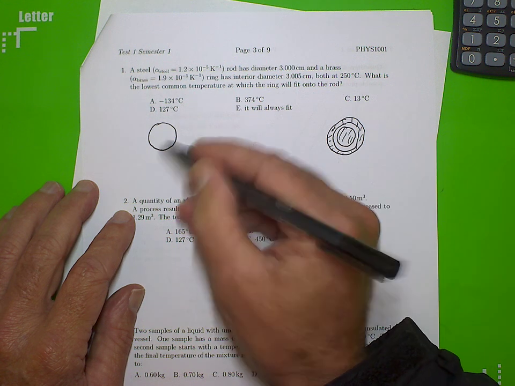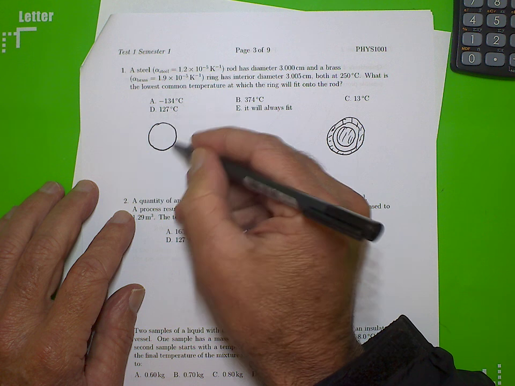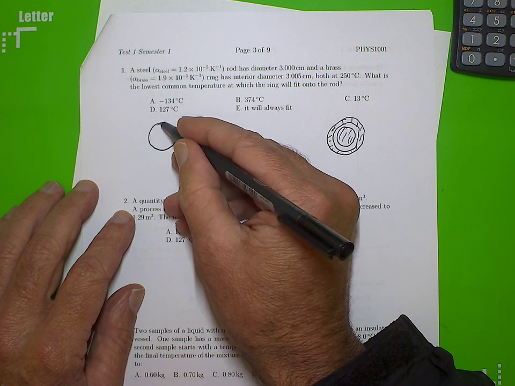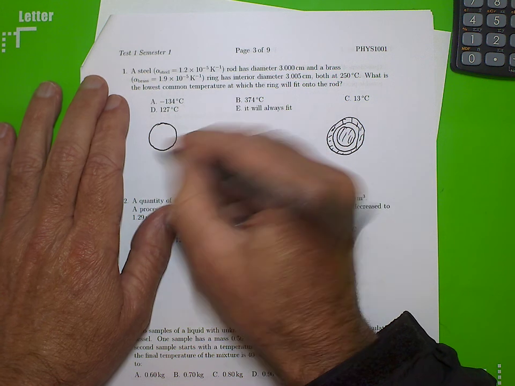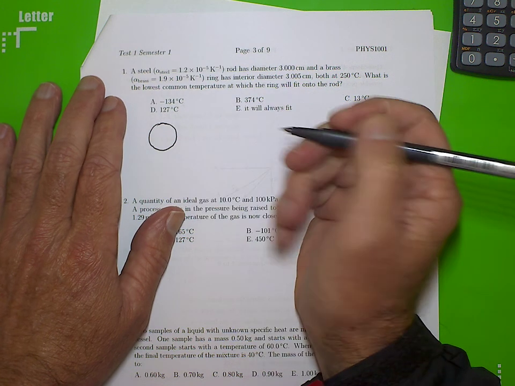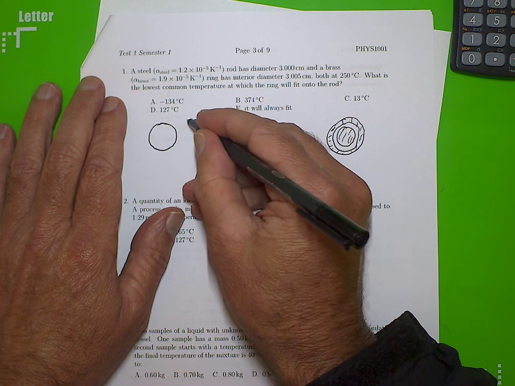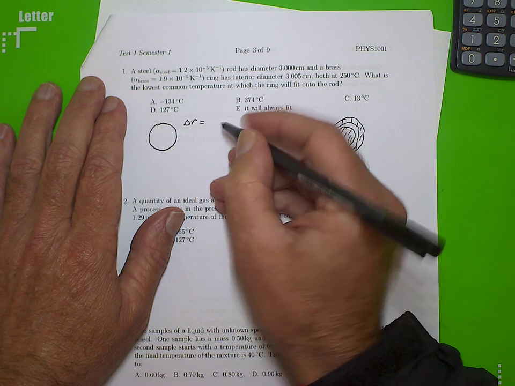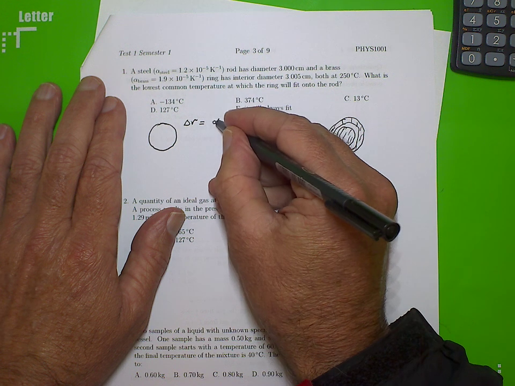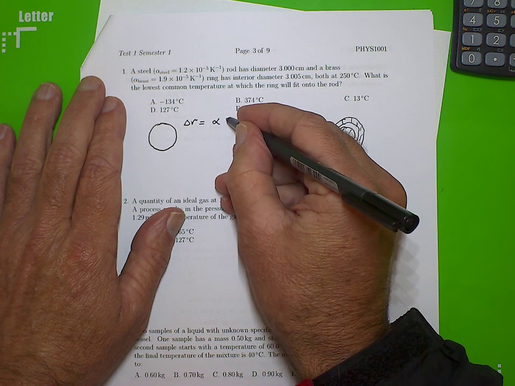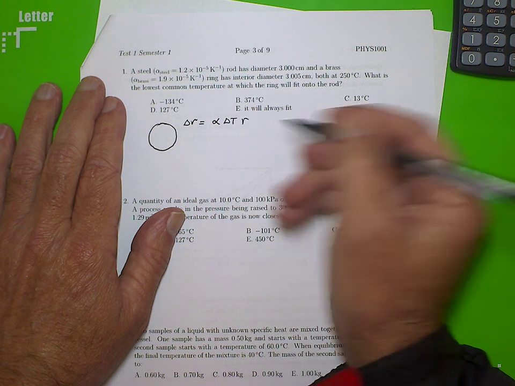So there's a ring, and the coefficient of linear expansion will give us the expansion around the ring, and that gives us the circumference, but the radius is proportional to that. So therefore the change in radius is equal to alpha delta T times the original radius.